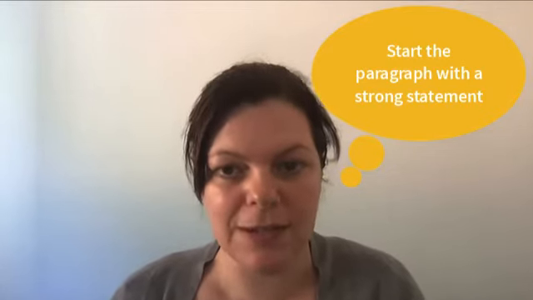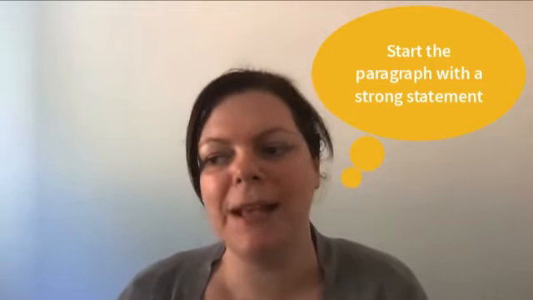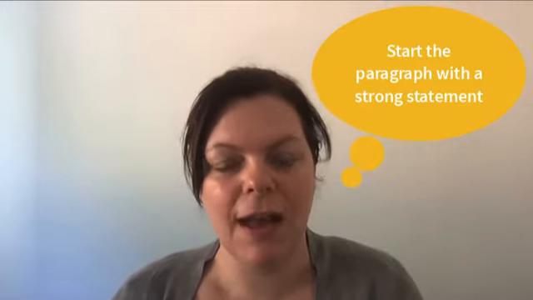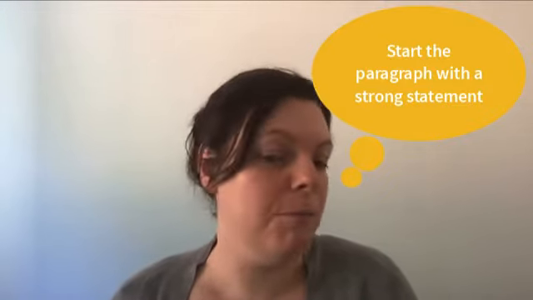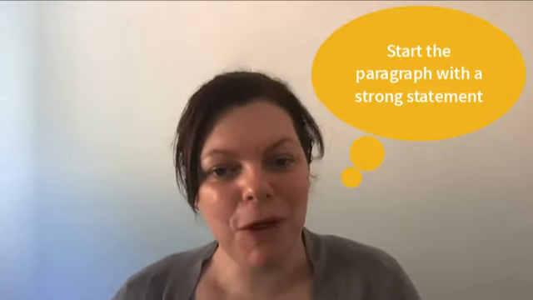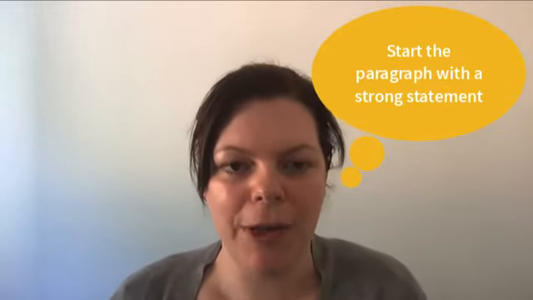So the first thing to do is start the paragraph with a really strong assertion. If possible, this should be just one sentence. Think about, in summary, what are you trying to say? What is the point of what will follow? You're basically alerting the judge to your position at the outset so that if they don't bother reading what follows, they at least know what you're arguing.